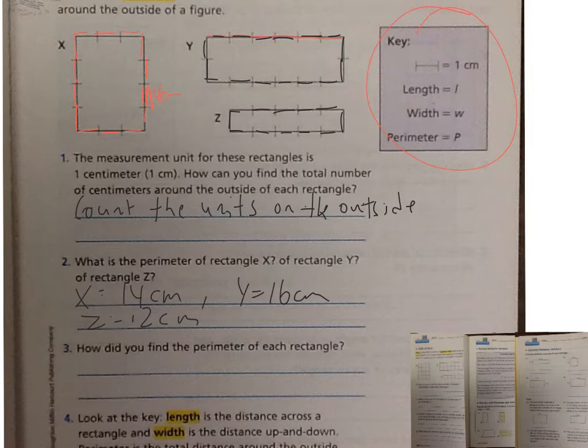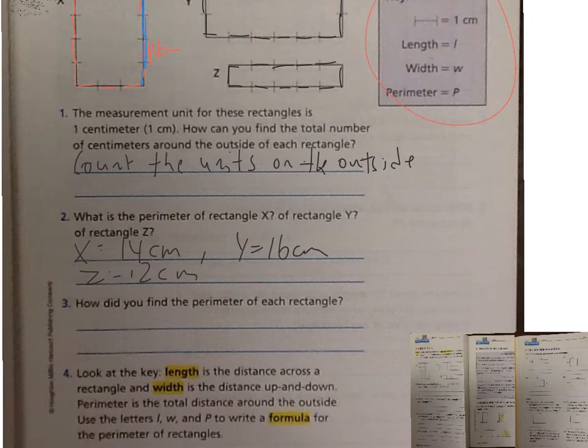There's a quicker way when it comes to rectangles and squares. Because all sides are equal on a square, and in a rectangle you have two sets of parallel lines, all you really have to do is count the top, 1, 2, 3, and then the side, 1, 2, 3, 4, and you would double each. So it would be 3 times 2 plus 4 times 2. Okay, so that would give you 6 plus 8 would equal 14 centimeters. So that's a quicker way, especially if you have a really, really big rectangle. You don't want to count every single piece.